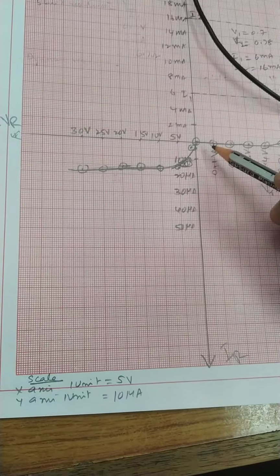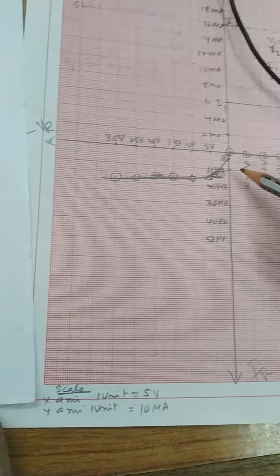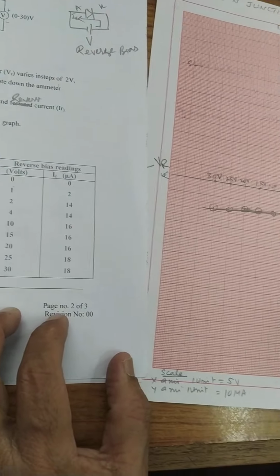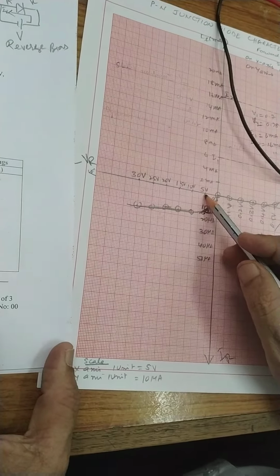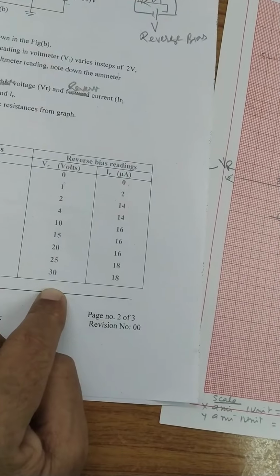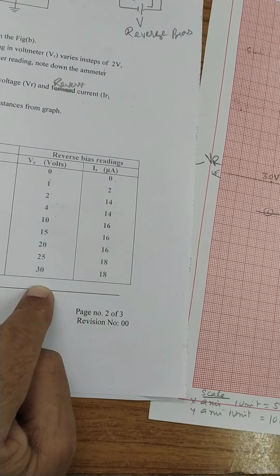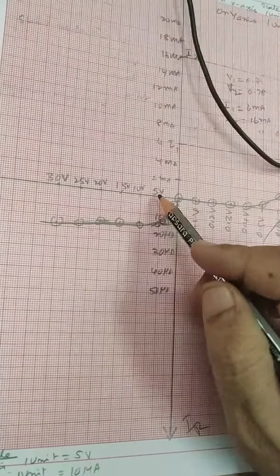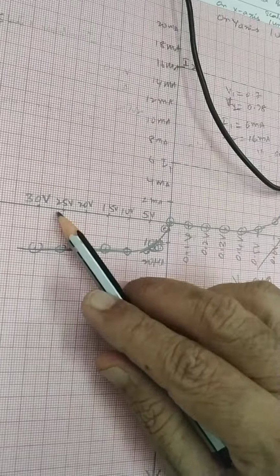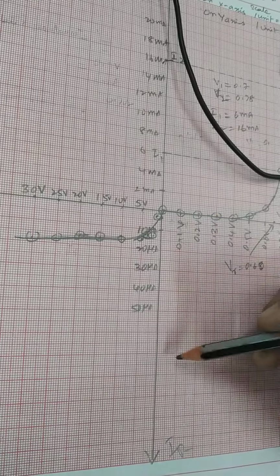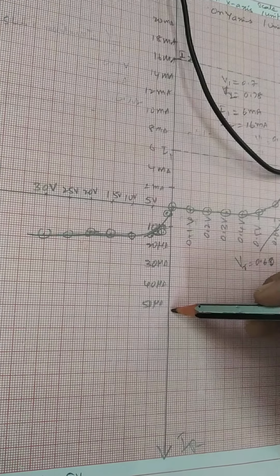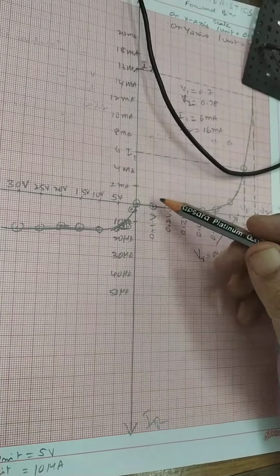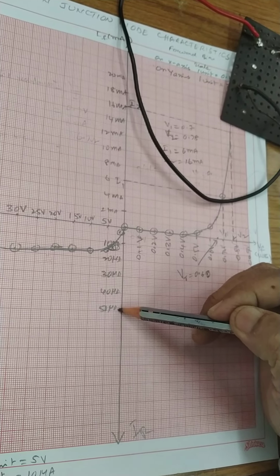According to the values, we have to select the scale. On the x-axis, the range is 0 to 30 volts, so I am taking each unit as 5 volts: 0, 5, 10, 15, 20, 25, 30 volts. On the negative y-axis I am taking 0, 10 micro, 20 micro, 30 micro, 40 micro, 50 micro.